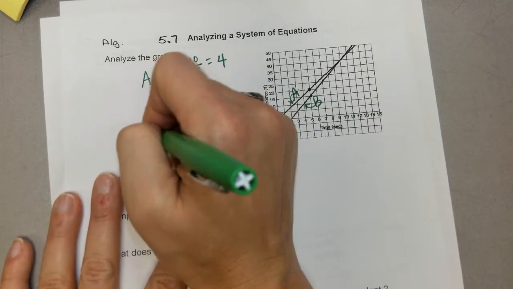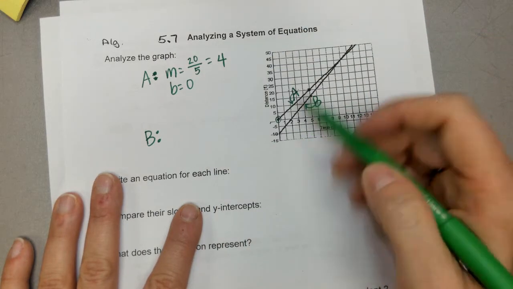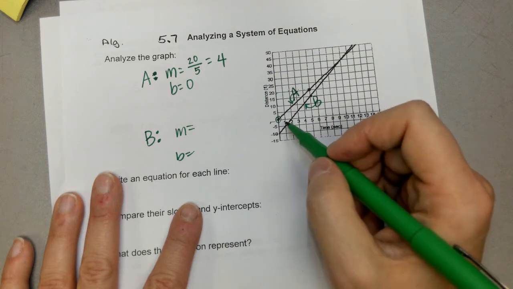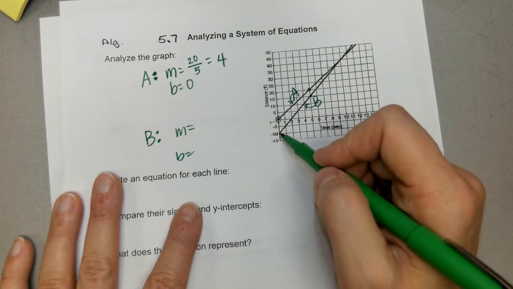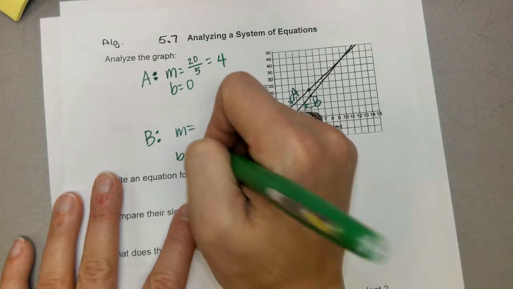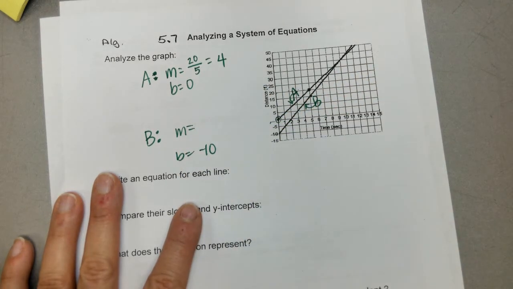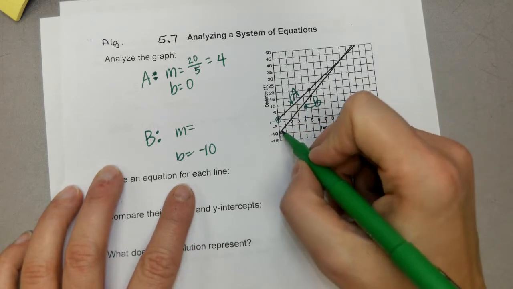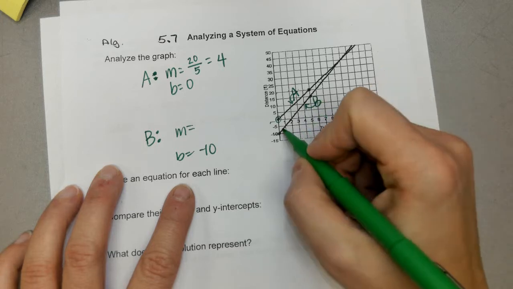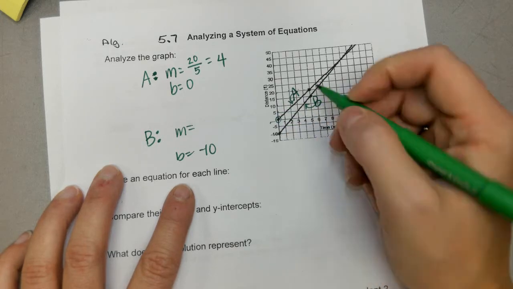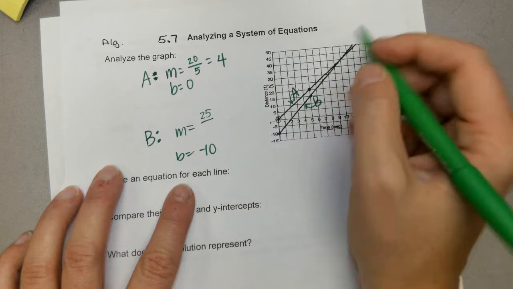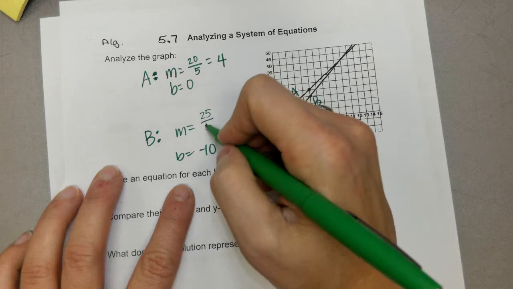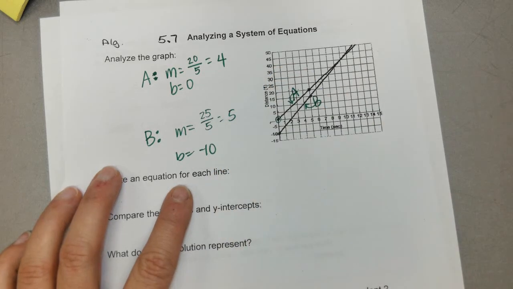Let's look at B. The b for line B is -10. That's where it crosses the y-axis. And the slope is from here to here. 5, 10, 15, 20, 25 is our rise, and our run is 1, 2, 3, 4, 5. So it's going to be 5. Okay, so our slope is 5.